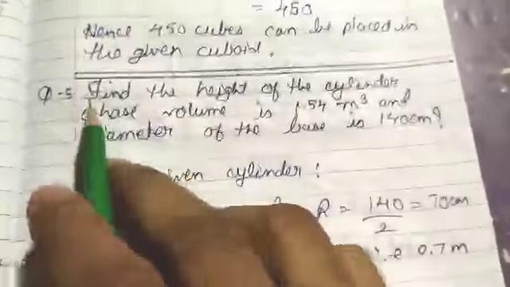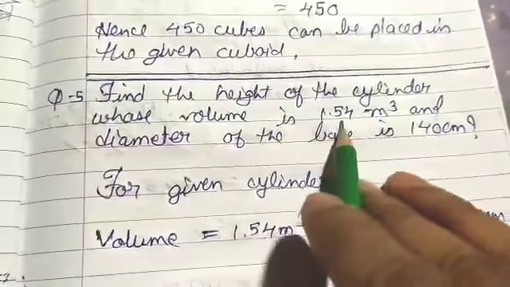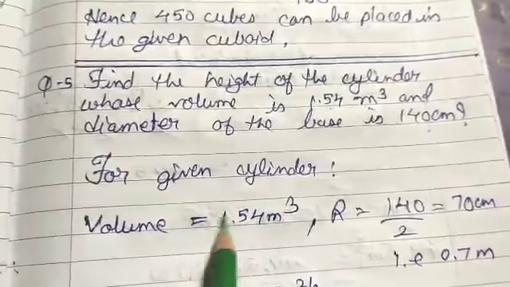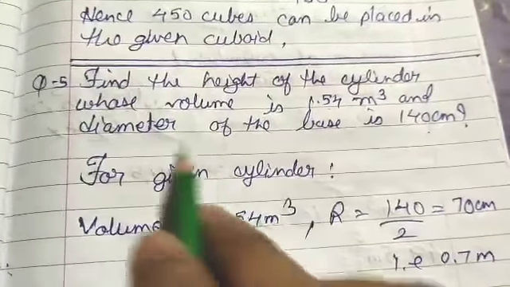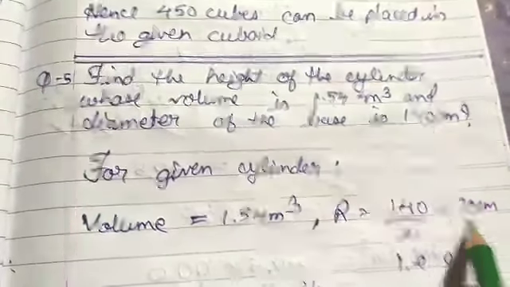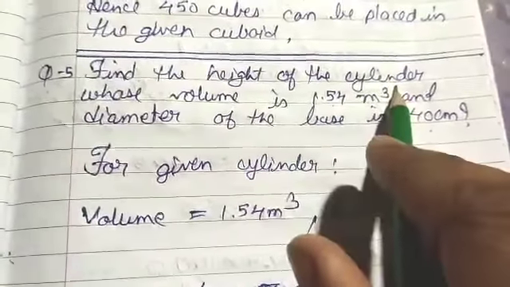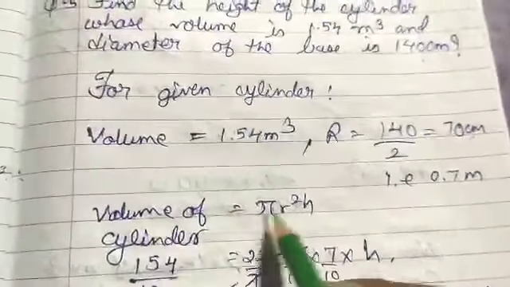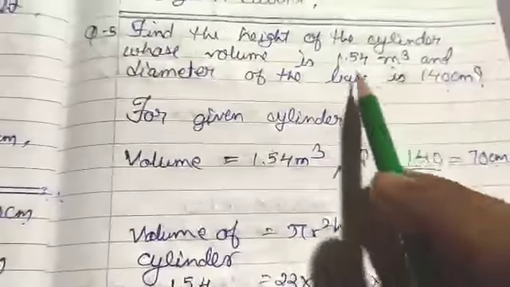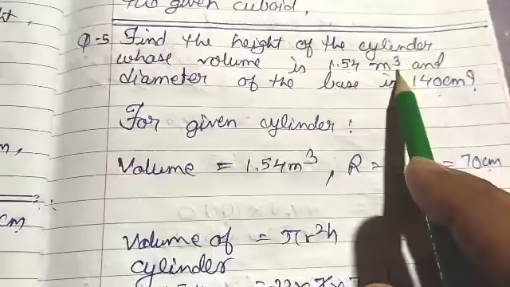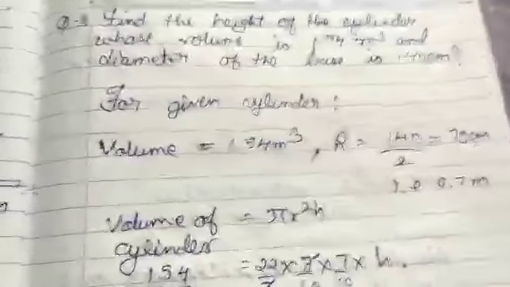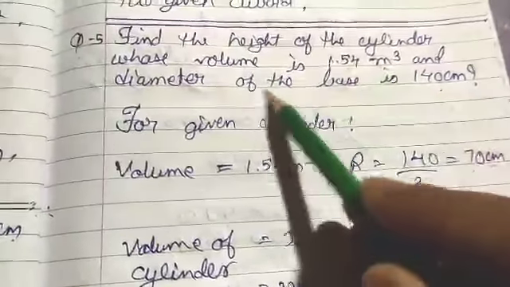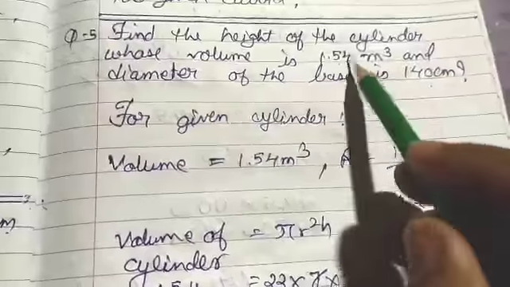Now, the fifth one: find the height of the cylinder whose volume is 1.54 meter cube and the diameter of the base is 140. See, dear student, here again the volume is given and the diameter of the base, that is 140 centimeter, that means the radius will be 70. So we need to find the height. Again we will apply the volume of cylinder, the formula is pi r square h, and the volume is given as 1.54 meter cube. Here the volume is given in meter cube, but the radius is given in centimeter. So we will convert this.